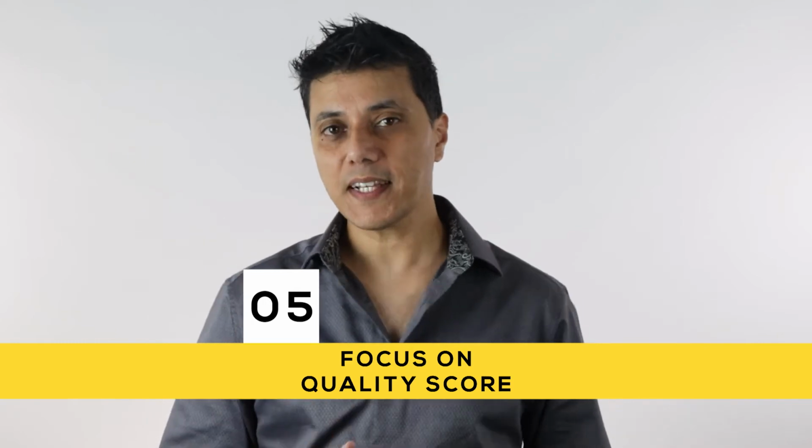Focus on quality score. What I mean by that is that Google assesses every keyword, every landing page, and what your click-through rate is. So it uses various metrics to assess what your quality score is. Now, it gives you a score from not having a quality score at all up to 10. Yeah. What it technically means is that the higher your quality score, the less you will have to pay to Google per click. Your average cost per click will drop according to your quality score.